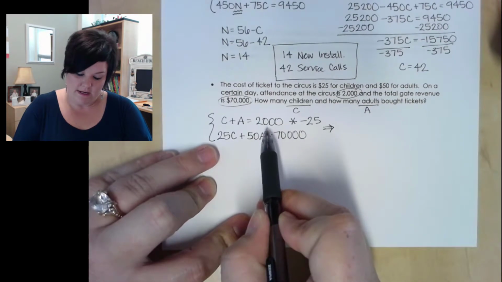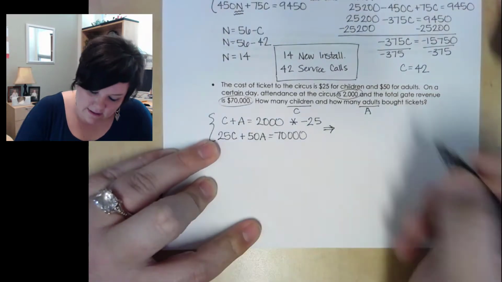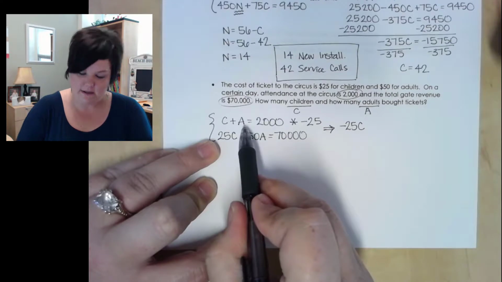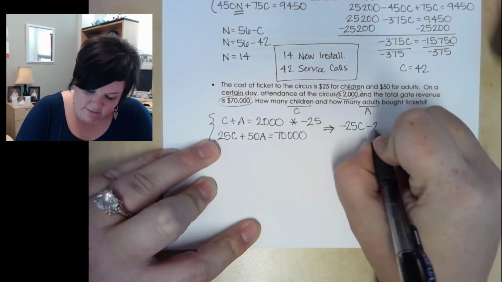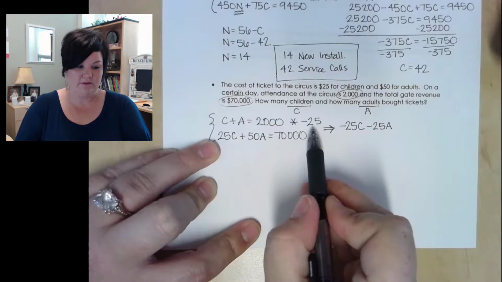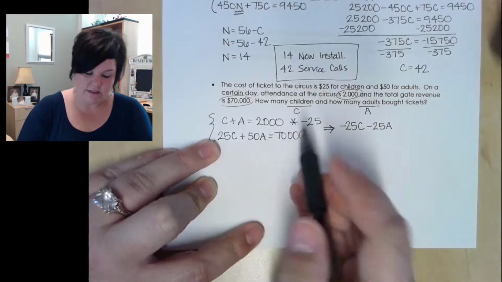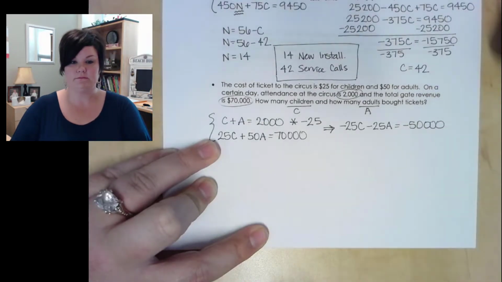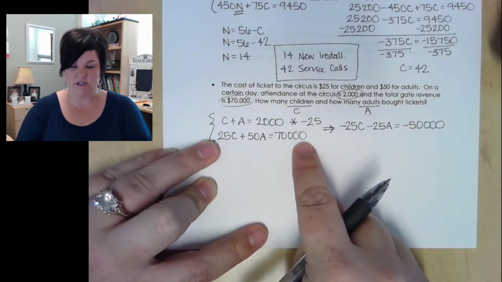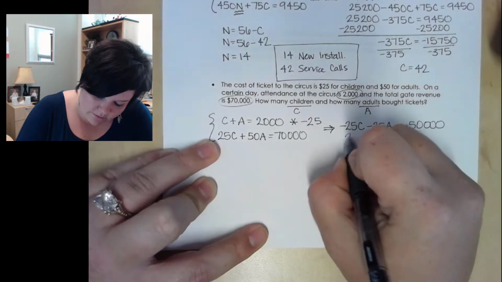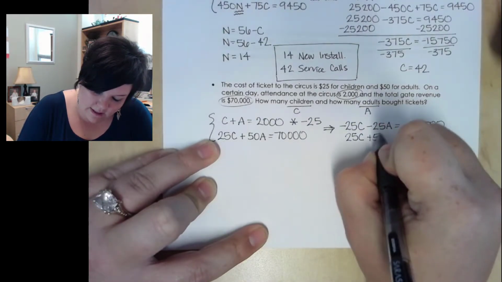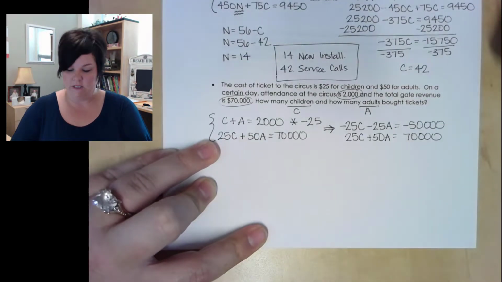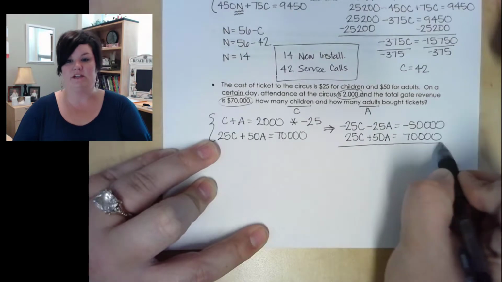Okay, so negative 25 times c is negative 25c. Negative 25 times a is negative 25a. And negative 25 times 2,000 gives me a negative 50,000. Okay, and then we take our second equation and just write it underneath: 25c plus 50a equals 70,000. Okay, I draw my line and I combine straight down.